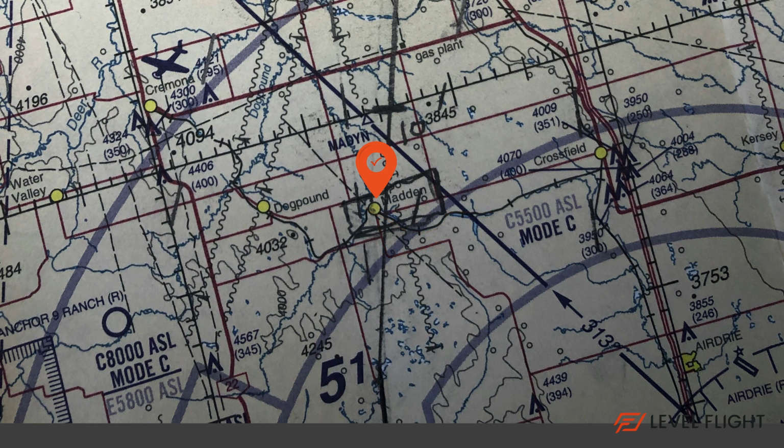Mark this checkpoint on your map any way you like. A recommendation is to use a different color or draw a box around it.